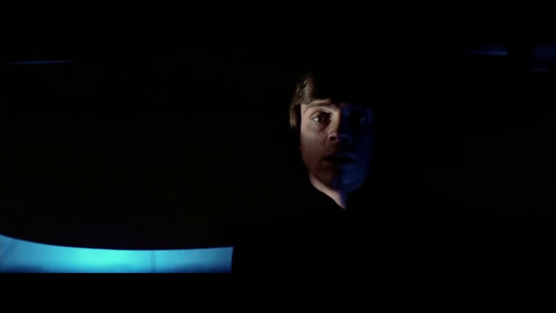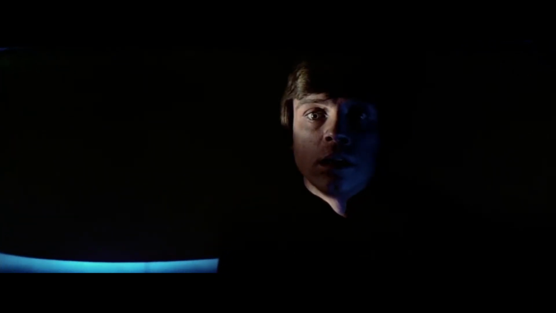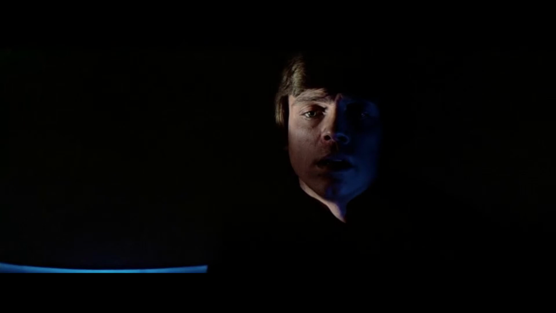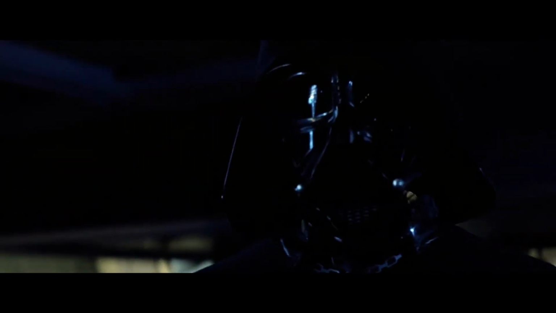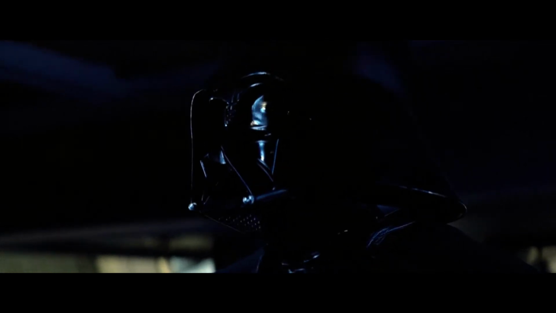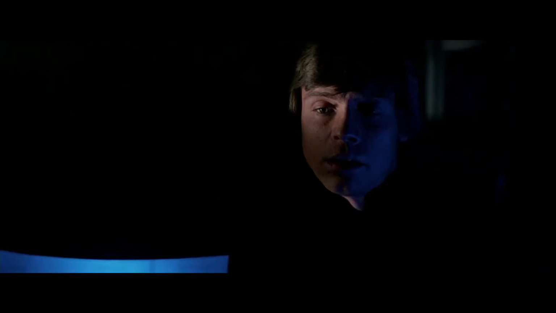However, I believe this is used most effectively in contrast of each other, the best example being this scene, where half of Luke's face is covered in light while the other half is in darkness. All the while his father is taunting him to give in to his anger. There is no better way to show Luke's internal conflict by externalizing it on his face as he makes his choice.